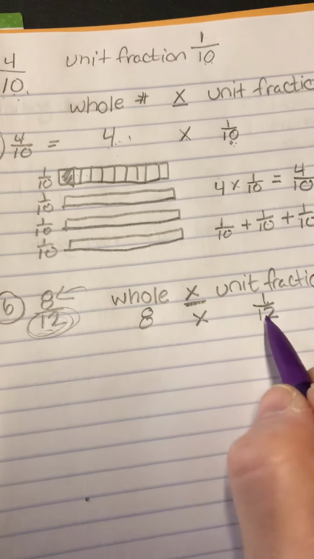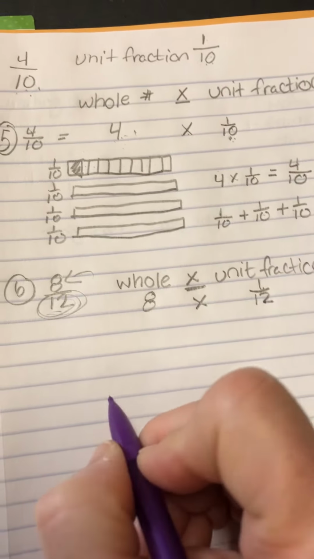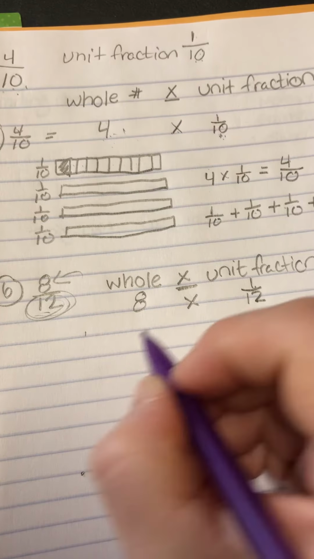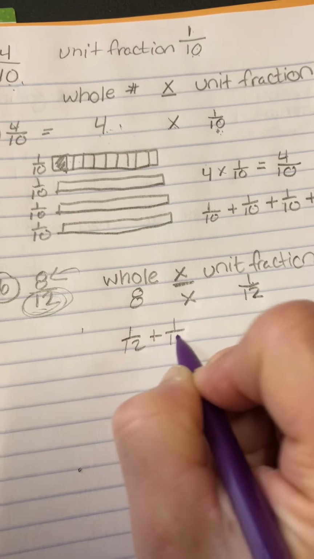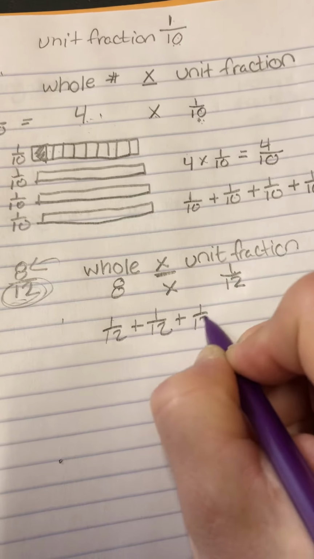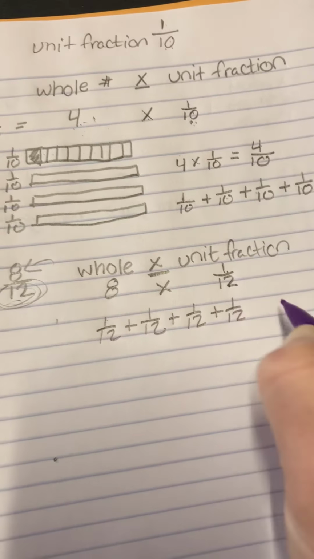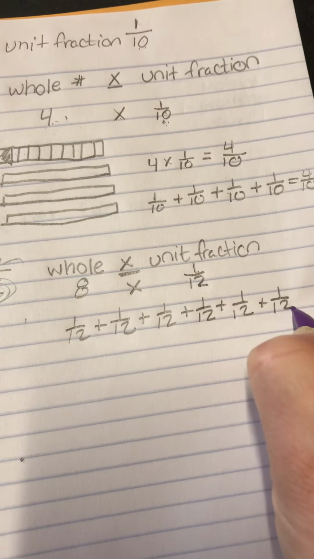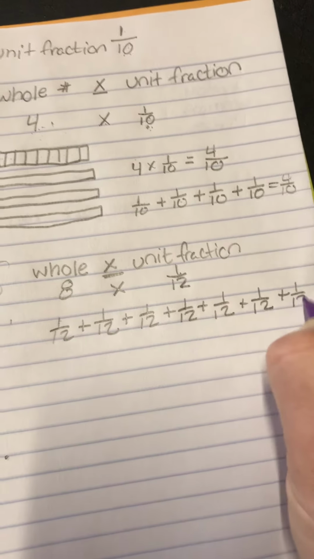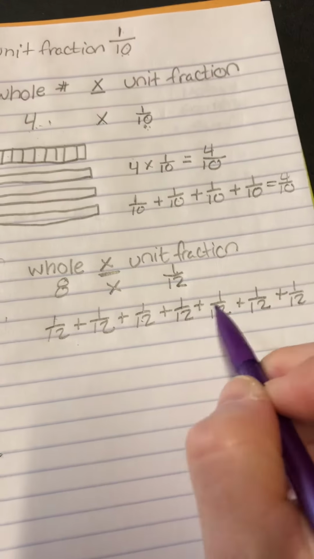8 times 1/12. Again, that would be the same as 1/12 plus 1/12 plus 1/12 plus 1/12 plus 1/12 plus 1/12 plus 1/12. Let's count. 1, 2, 3, 4, 5, 6, 7.